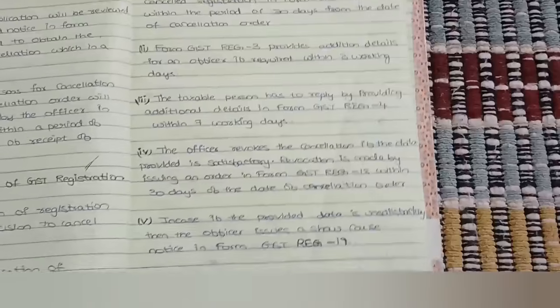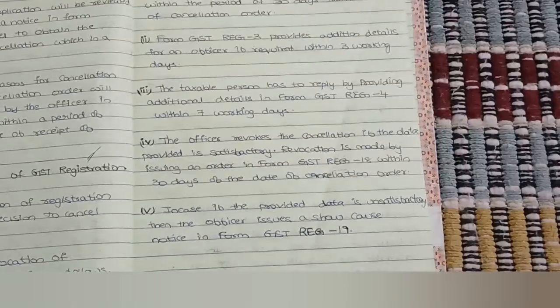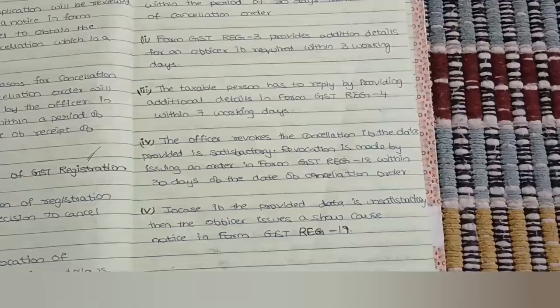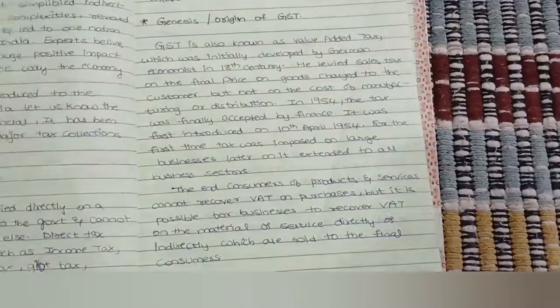If the data you provided to the officer is unsatisfactory, then he will issue a notice in the form of registration 19. This answer I have already reduced so much, so whatever answer I am showing, that is enough.